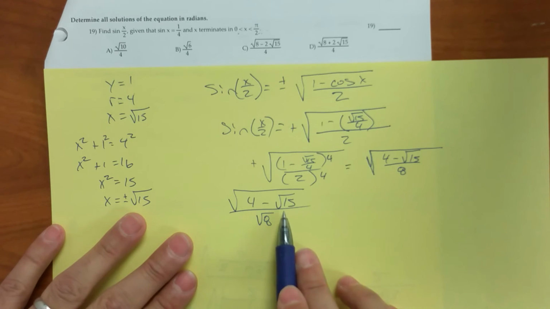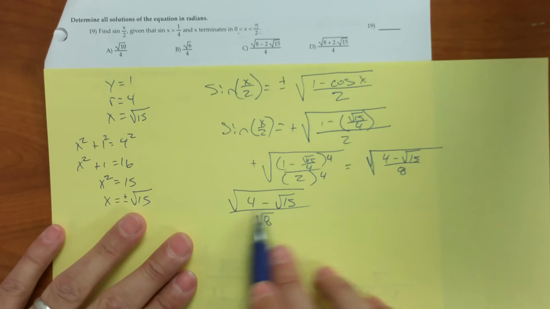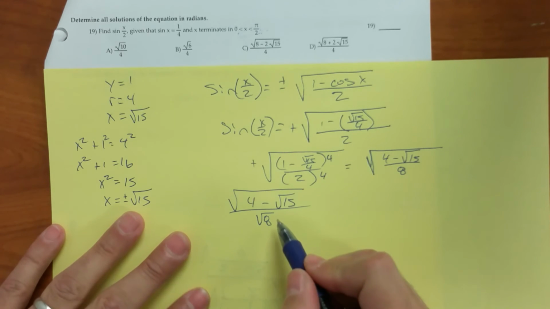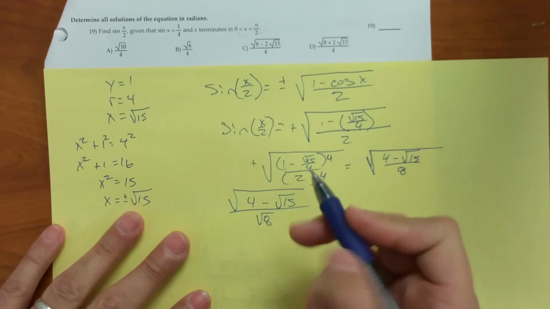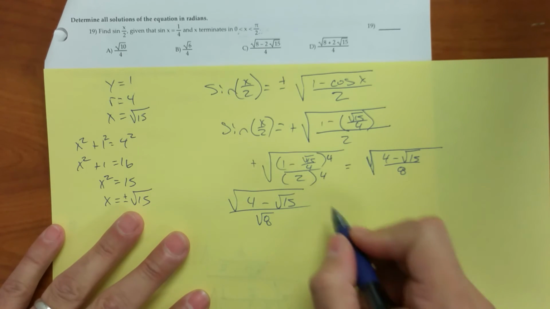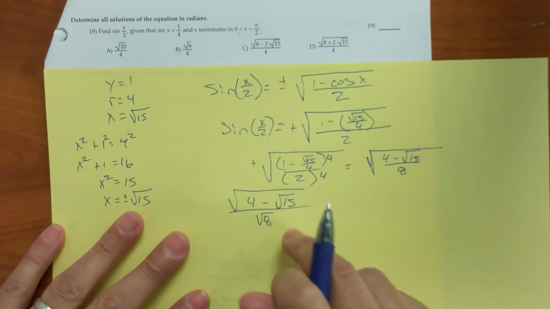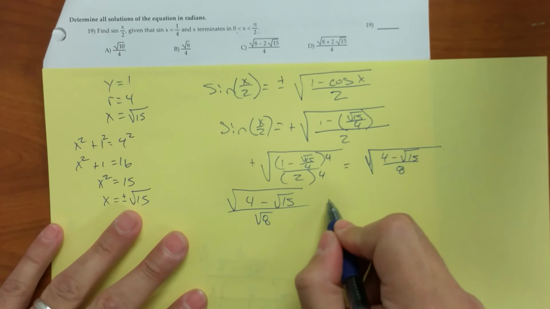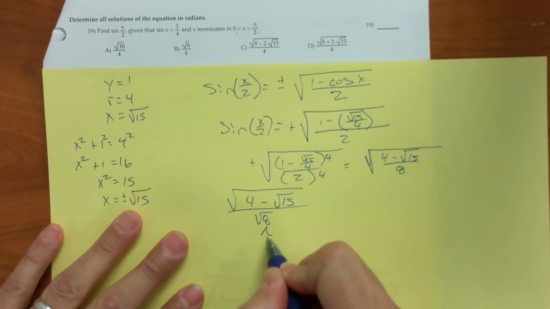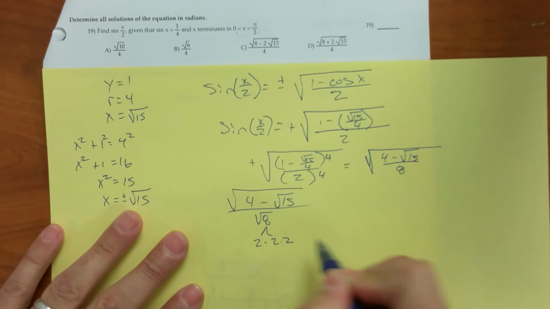So as I multiply top and bottom to rationalize this, I'm going to start by factoring the bottom. If I factor the bottom, that's going to help out a lot. So 8 factors into 2 times 2 times 2. So it breaks down into that.